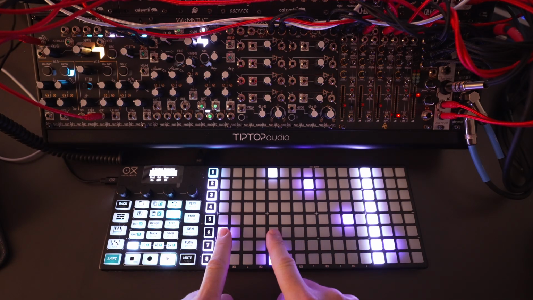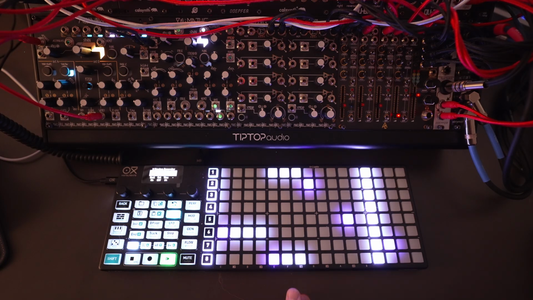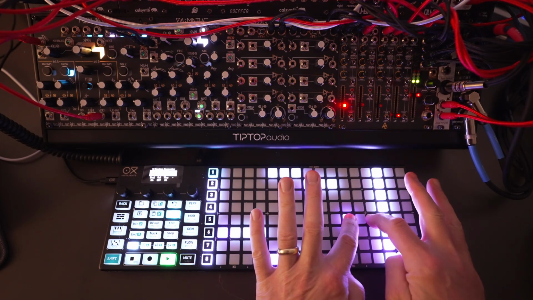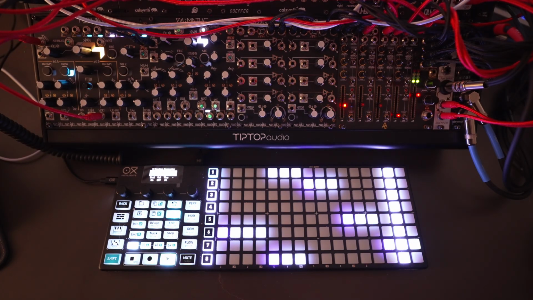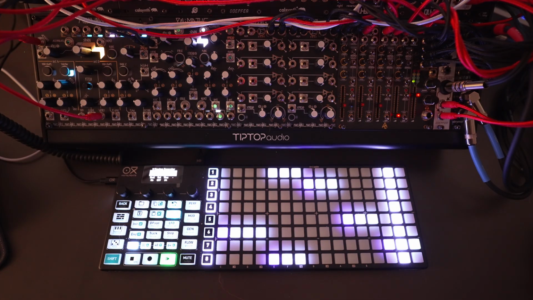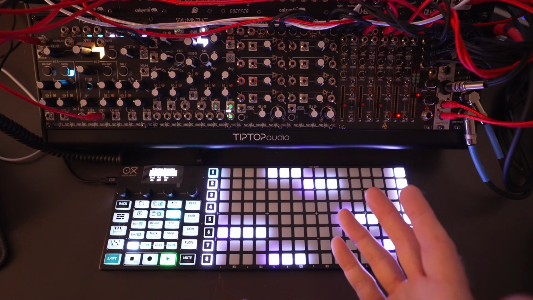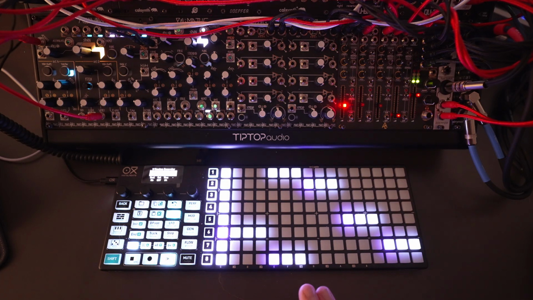Now, what I'm going to do is I'm going to fill in these notes with ties. And you don't hear any change yet, right? Because this is affecting the modular, and I don't have anything tied into to affect the note length.